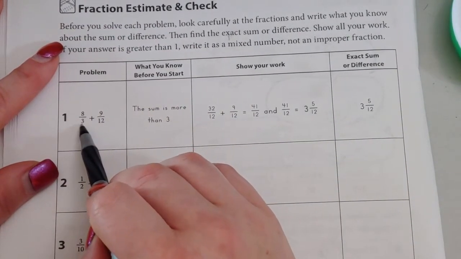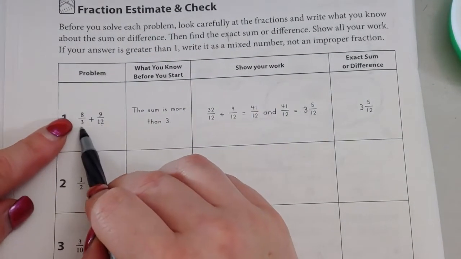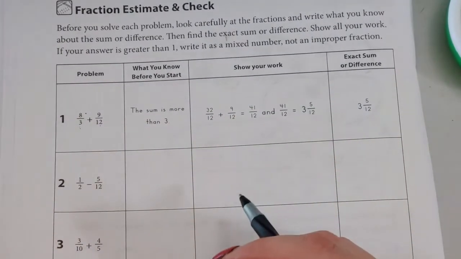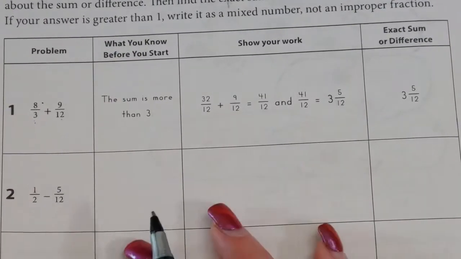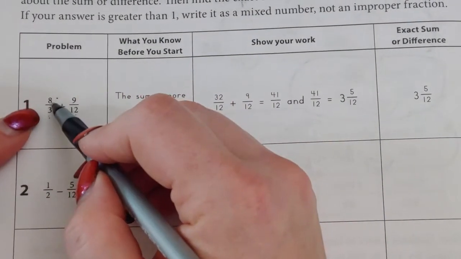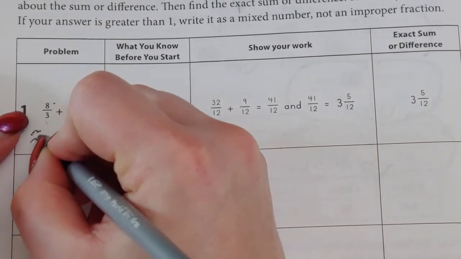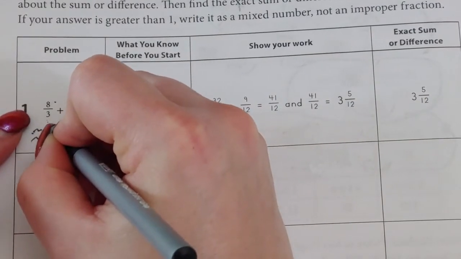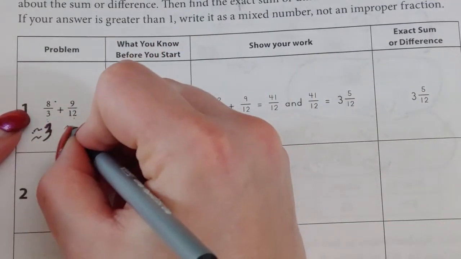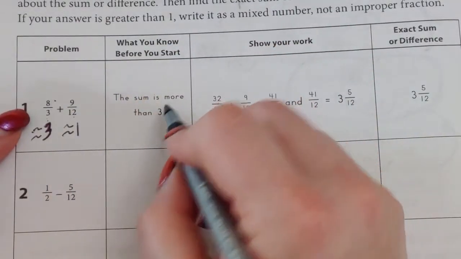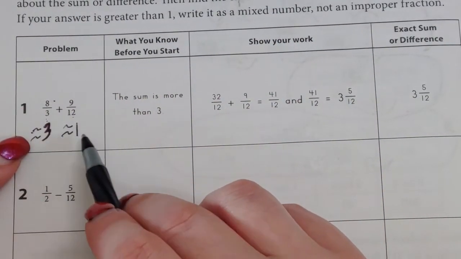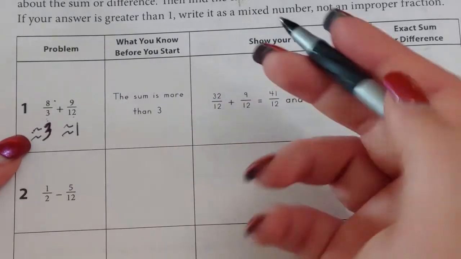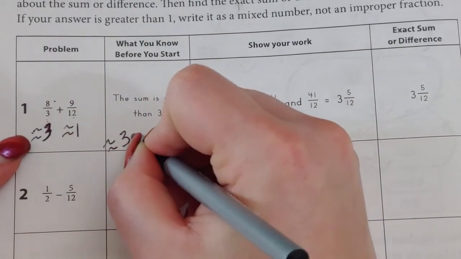So they have 8/3 plus 9/12. 8/3. So this is called an improper fraction, right? Because that top number is bigger than the bottom number. Zoom in a little bit here. This is almost 3. If I were to round, right? This is almost 3. Oops, I wrote 9. This is almost 3. This is almost 1. So if I add them together, the answer is going to be a little bit lower than 4, right? So they said their answer is going to be more than 3. So I'd say the answer is about 3 to 4.